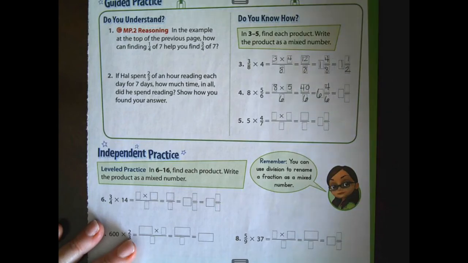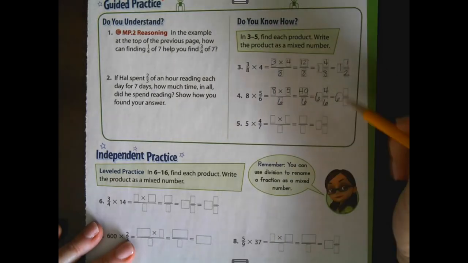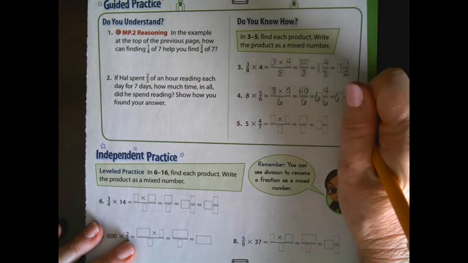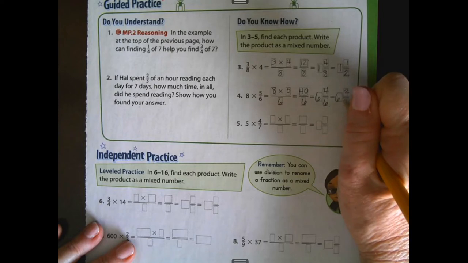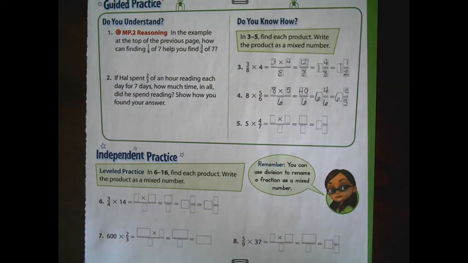6 4/6 is going to simplify. The common factor is going to be 2. So I'm going to have 6 as the whole number. 4 divided by 2 is 2. 6 divided by 2 is 3. So 6 2/3.